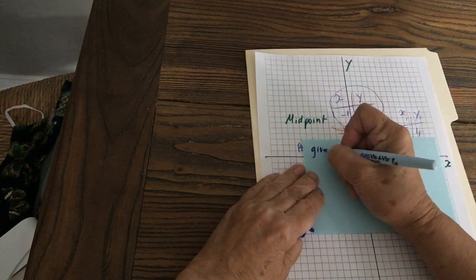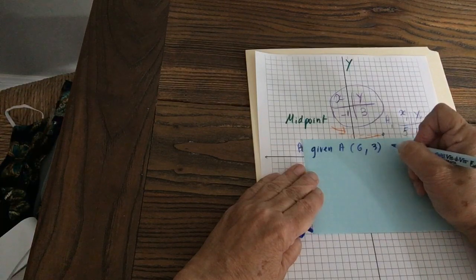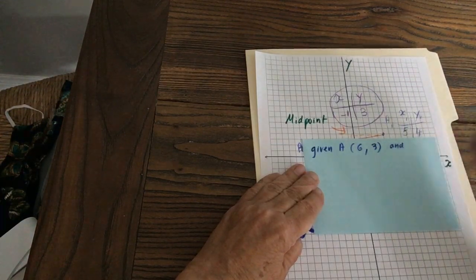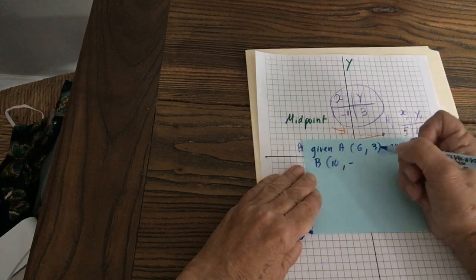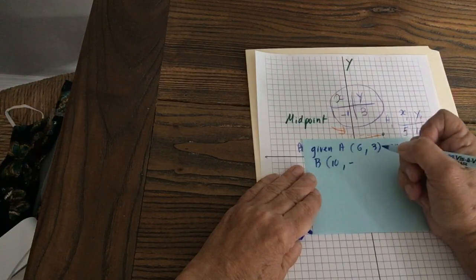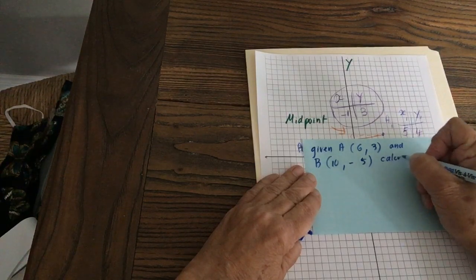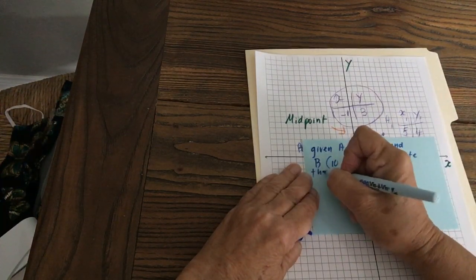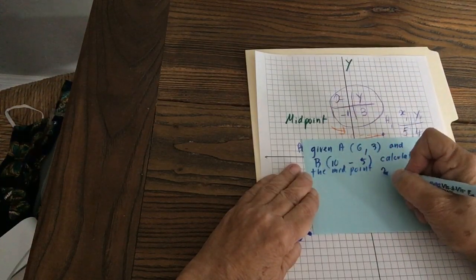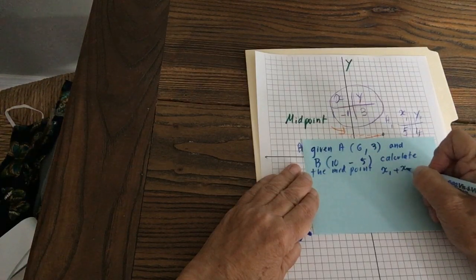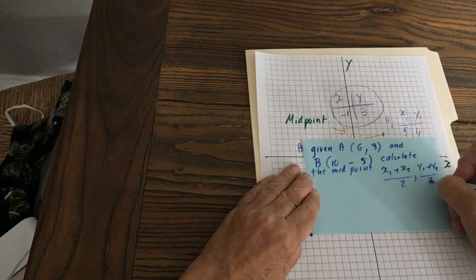given A, so let's say 6 and 3, that's the address, and B, let's say 10 and negative, honestly it does not matter, negative 5, calculate the midpoint. Okay, so we know that we have to do x subscript 1 plus x subscript 2 divided by 2, comma, y subscript 1 plus y subscript 2 divided by 2.